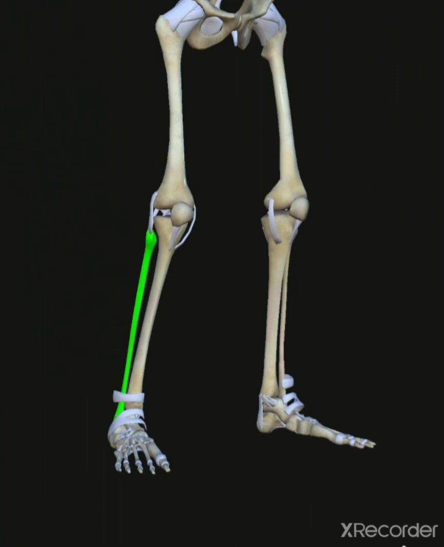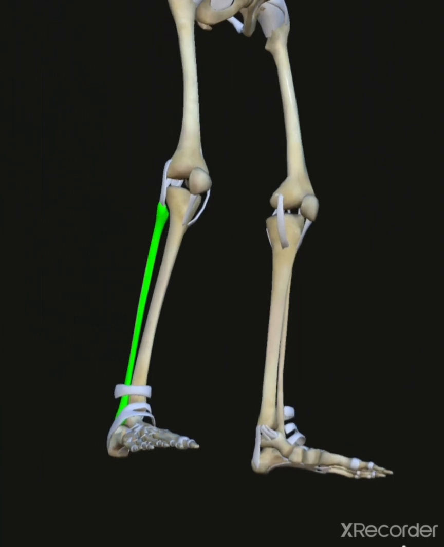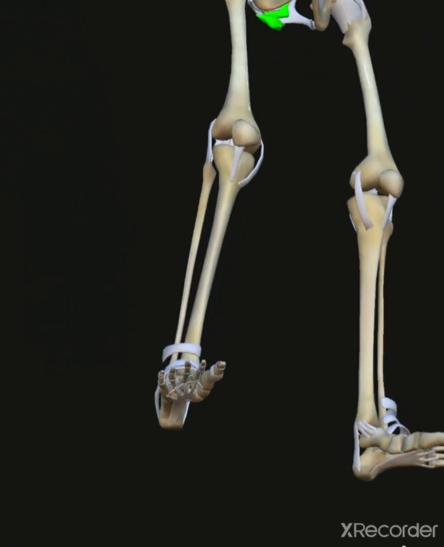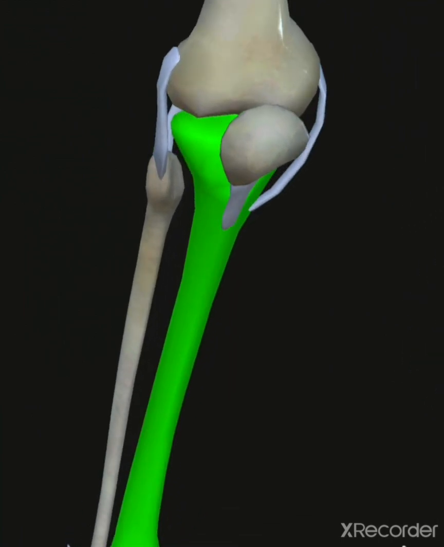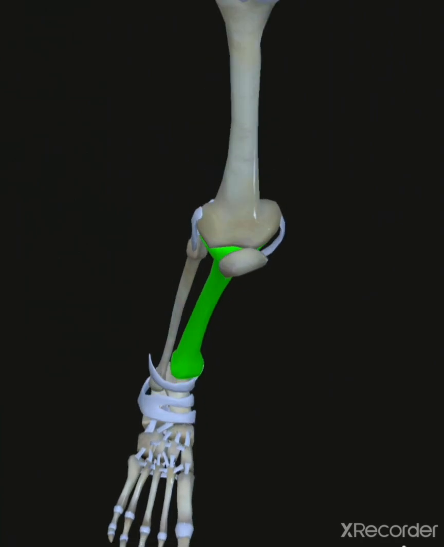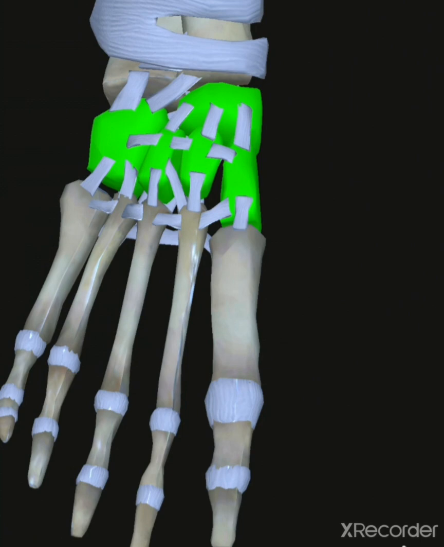Total 4 bones till now. First one femur, second patella, third tibia, fourth fibula. After these four bones, next is called tarsal.